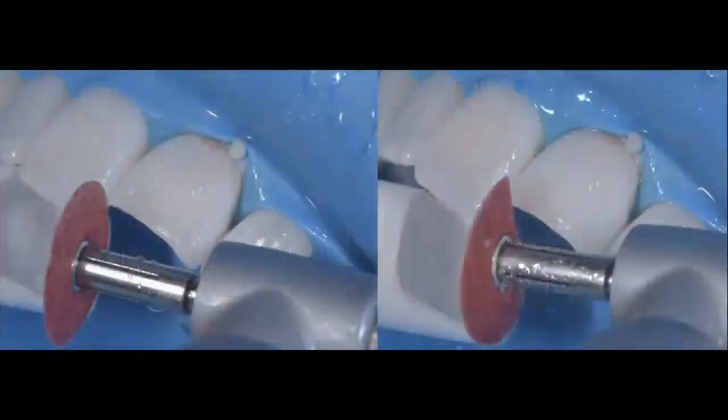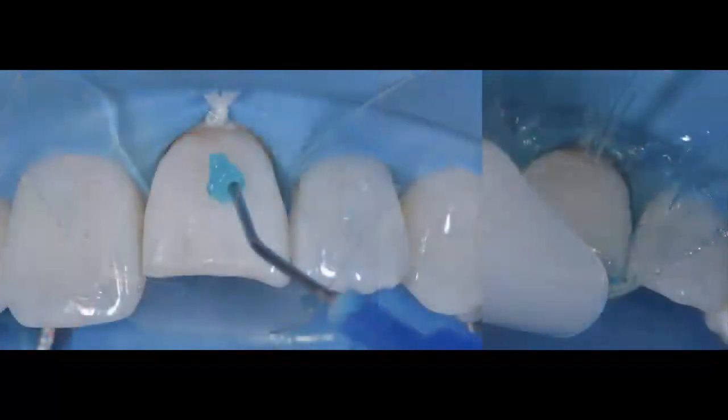So after isolation, I'm going to make sure that all the line angles of the fracture area of the tooth after removing that old restoration were nice and round. I don't want anything sharp. There was no enamel reduction. Again, there was no need for it because the tooth was slightly more lingual.